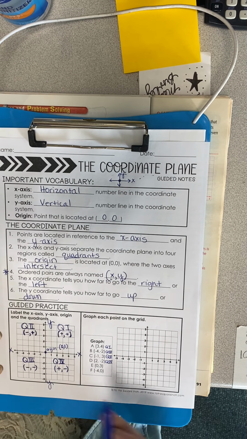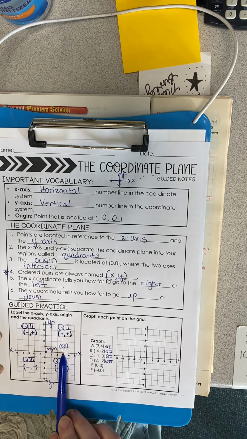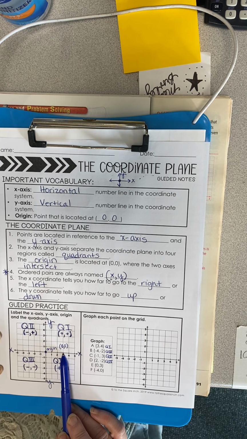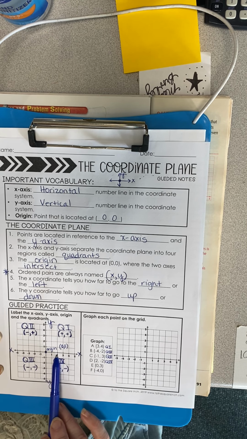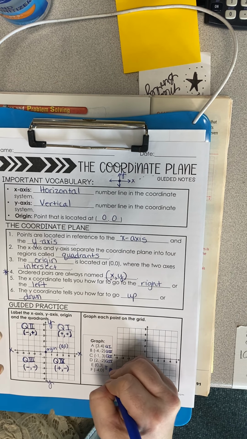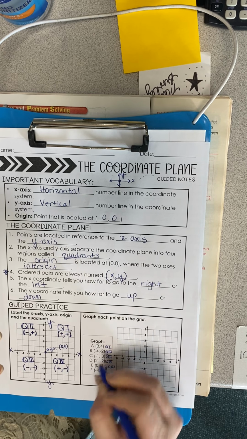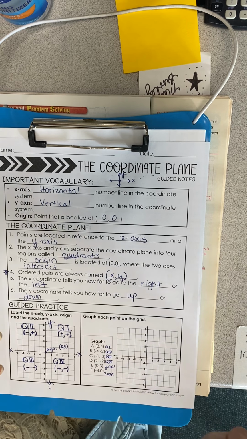Okay, these are trickier. If it's 0, 3, if it's 0 and it's 3, and it's on the line, what quadrant is that in? It's in between two. So when it's in between, like the origin is its own, if it falls on the line, you're going to write the line that it falls on. So is this on the X or the Y axis? 0, 3 is going to be up here. That's on the Y. Which means if it's negative 4, 0, it's going to be on the X axis. Does it make sense? Okay, take a second.